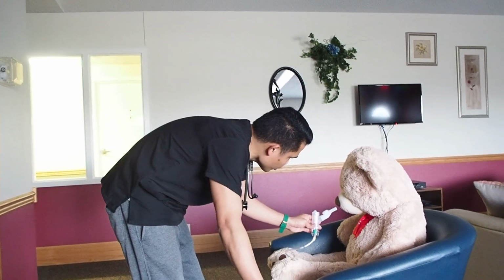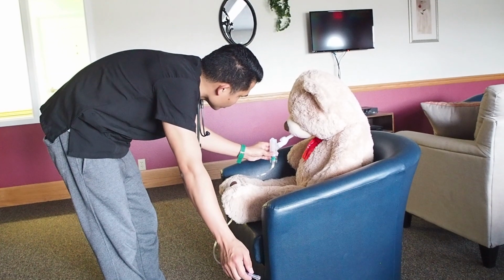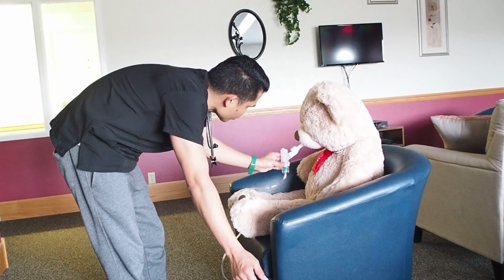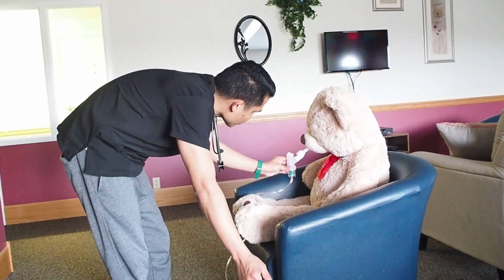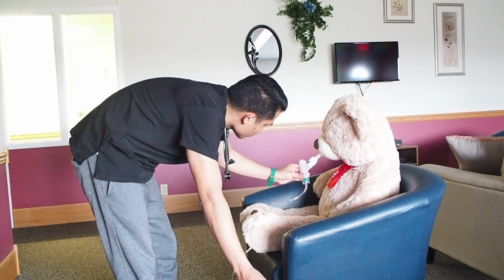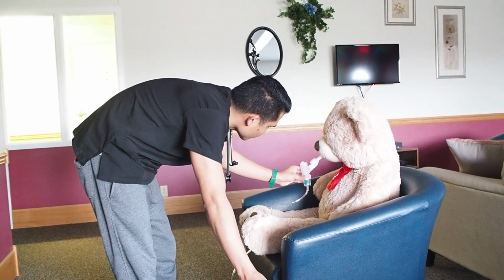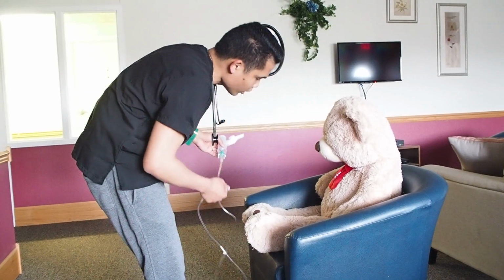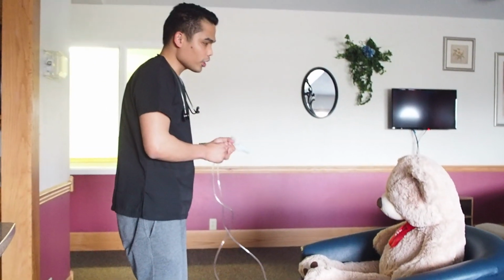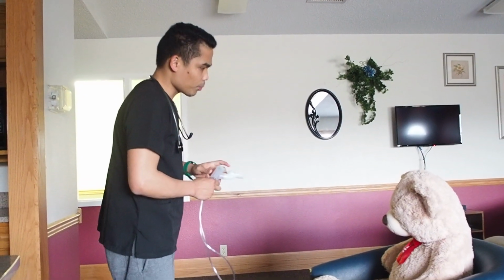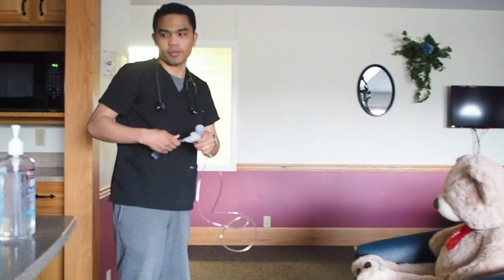So put this inside your mouth with your lips sealed, and then do normal breathing with occasional deep breaths. Okay. Okay. So I think we're done with this nebulization. I will just let you rest for a minute for the effect of the medication while I'm preparing for the next breathing treatment.